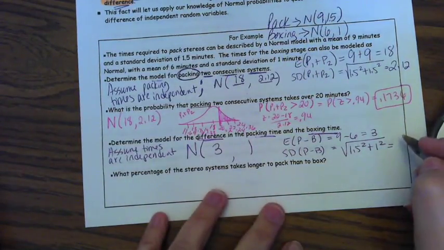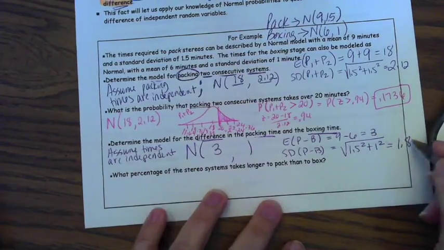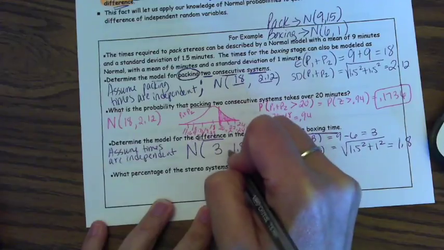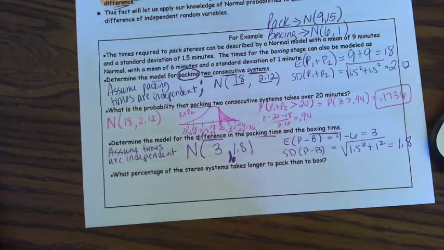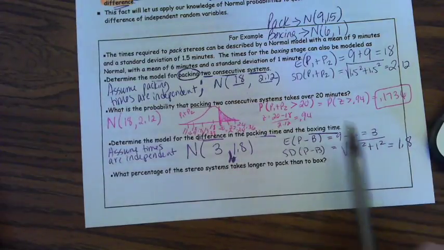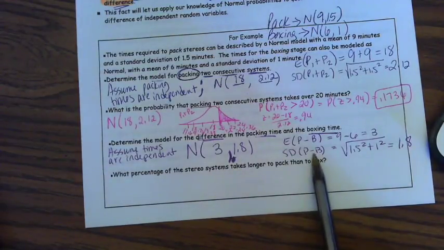And that value turns out to be 1.80. So the difference in the packing times and the boxing times is 3 minutes with a 1.8 standard deviation. And then always just be aware of which way we subtracted.